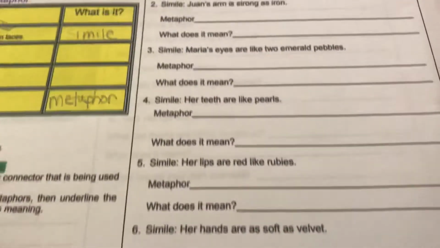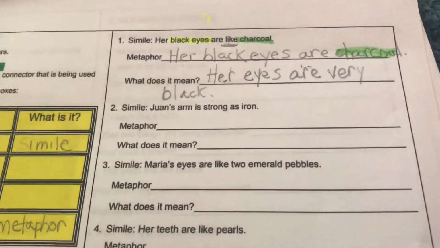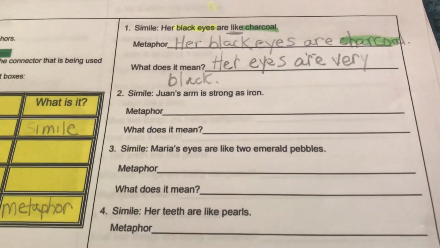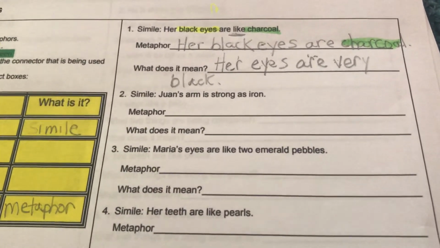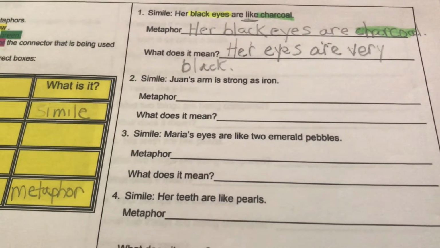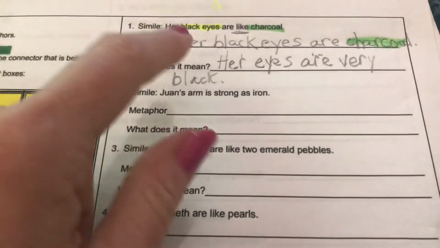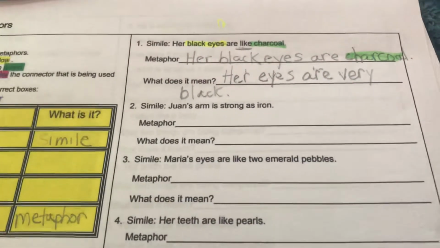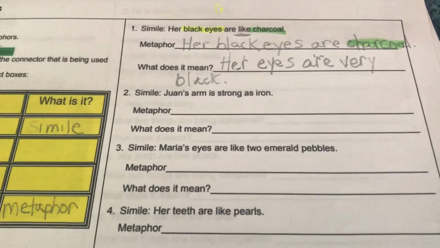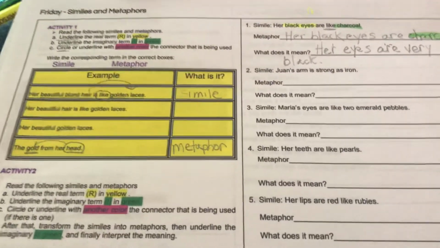Okay, so just remember, take it step by step. First, underline that connector in the simile, highlight the real term in yellow and the imaginary term in green, right? Do that first. Then take that connector out, turn it into a metaphor, and then tell me what it means. What does it mean to you? Remember, you might interpret this in a different way, and that's fine, because figurative language is up for interpretation. Okay, have fun with it. If you have questions or you need help, just let me know.